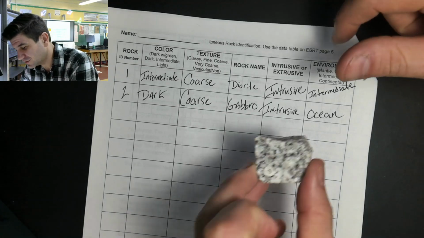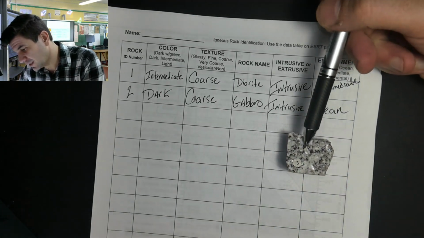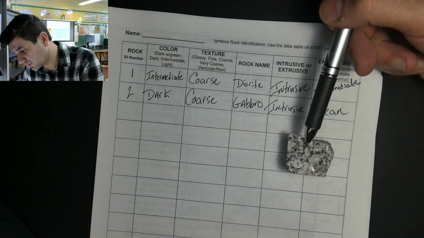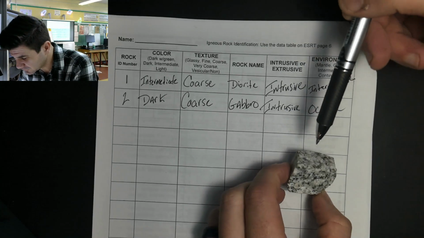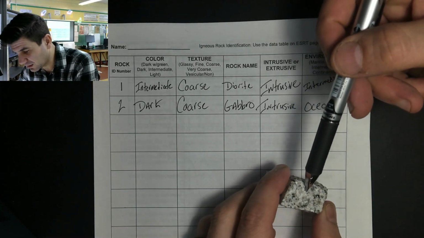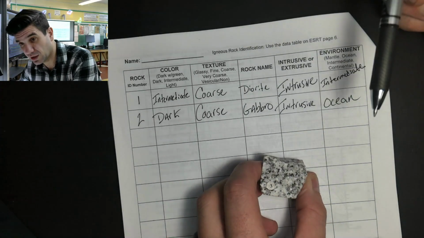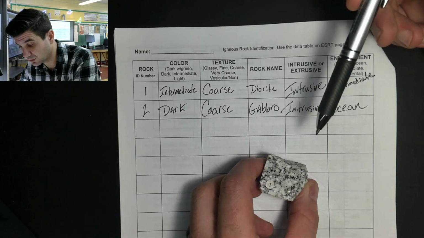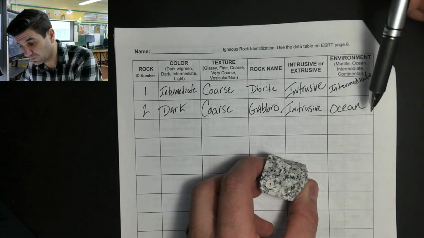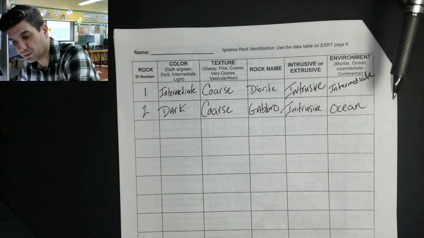Number 3. All right, so here's number 3. Mostly light in color. I could see some dark ones. I could see some light ones. The crystals are definitely large enough to be considered coarse. So that was number 3. Pause the video right after each time I show you one of these, just so you have enough opportunity to fill them in.